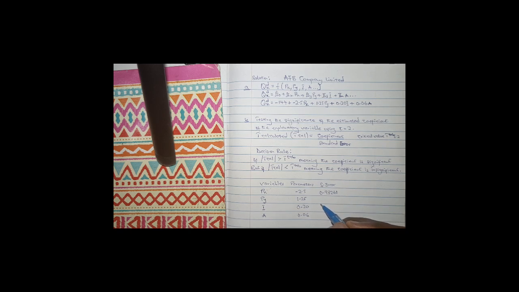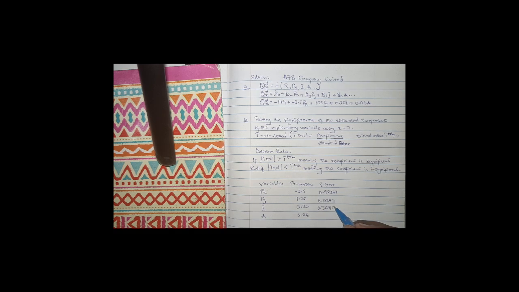Then we have the next one to be 0.0242. Then the next one is 0.3685. Then the next one is 0.0224. All right, now that you are done, then you come to your t-cal.